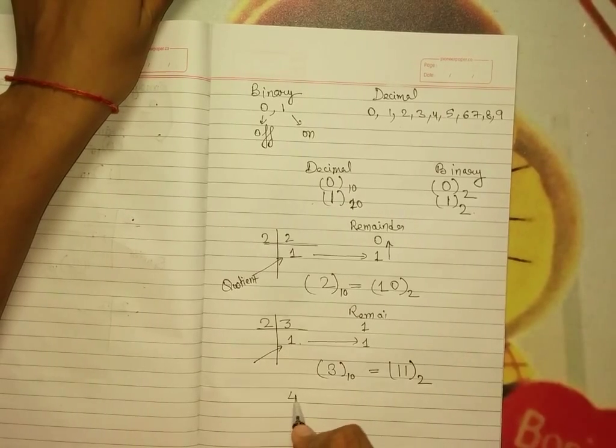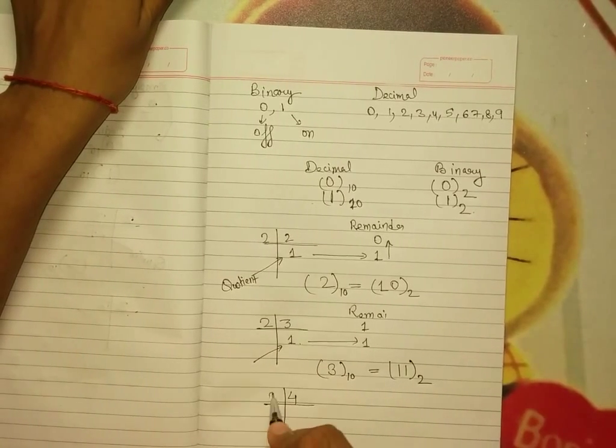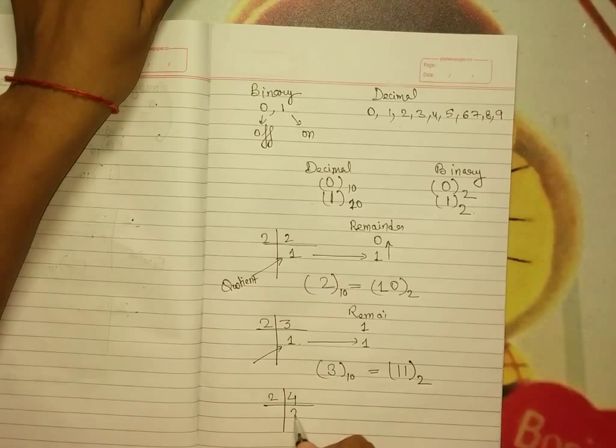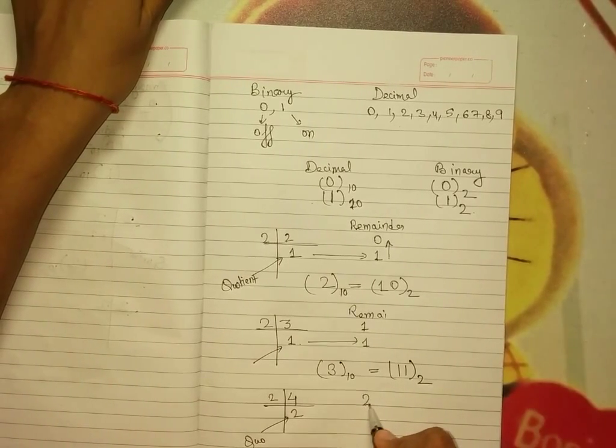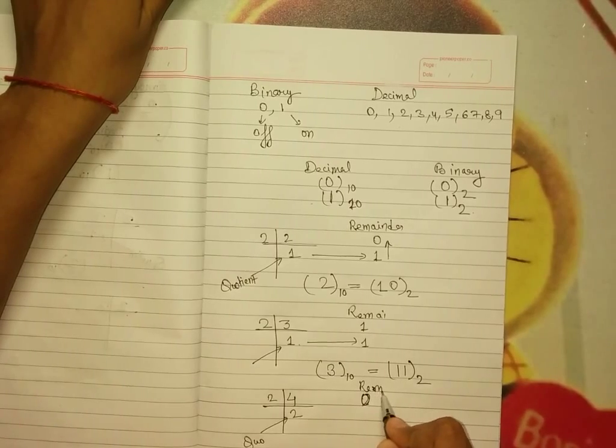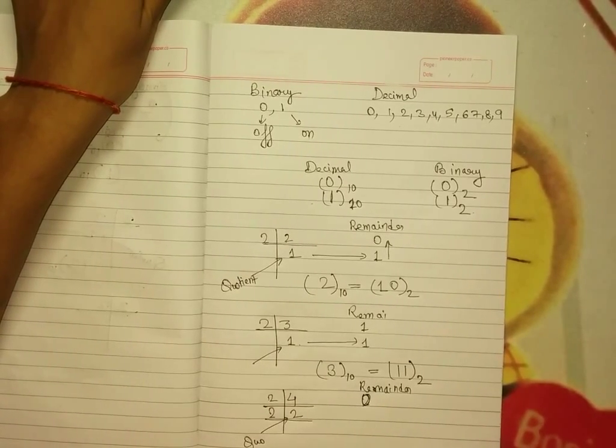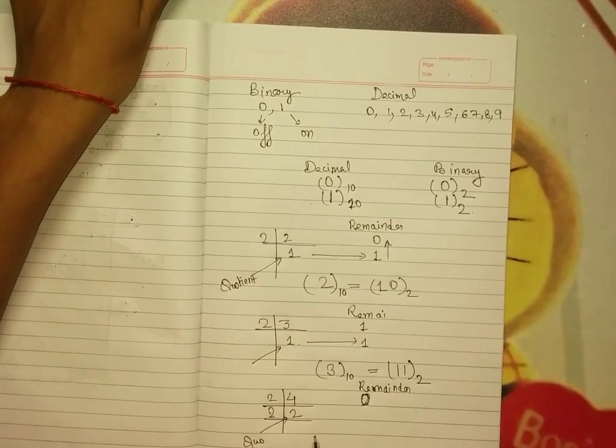Now we'll go for 4. In case of 4, we have 2 as the quotient, and we write 0 as the remainder here because 4 is an even number, so the remainder will be 0. Because the quotient is greater than 1, we can further divide it. We have to divide until we get the 1.